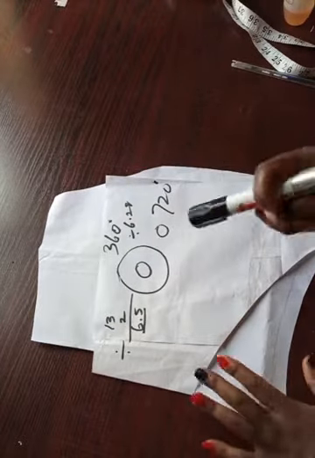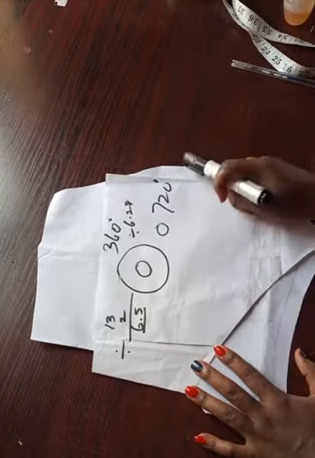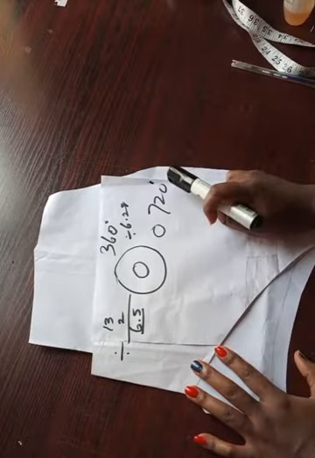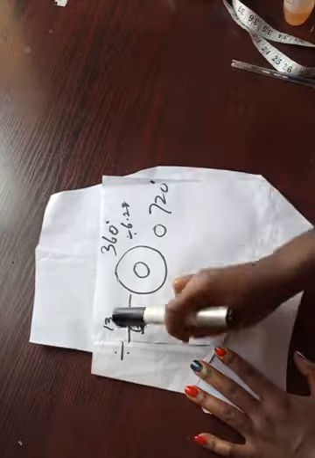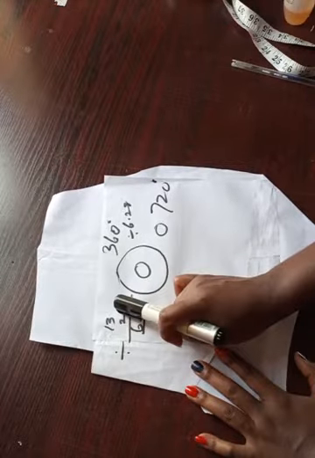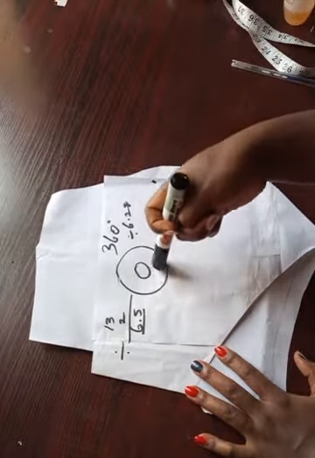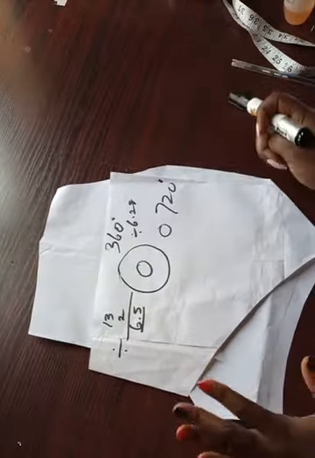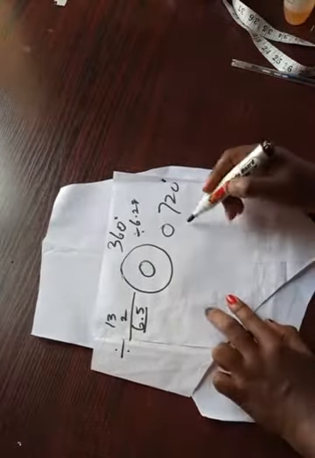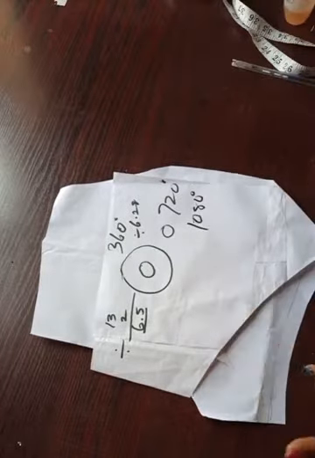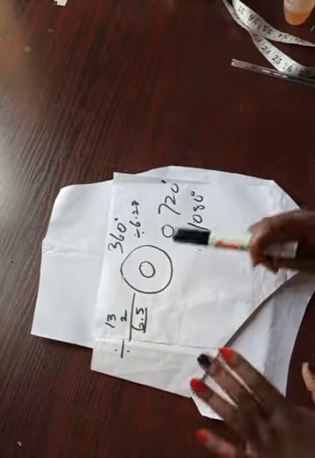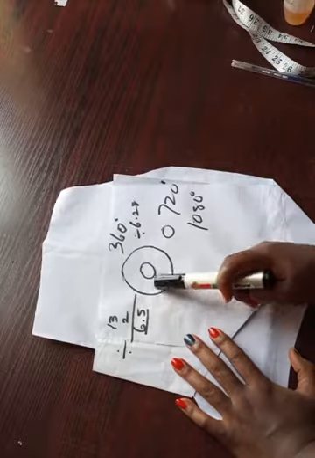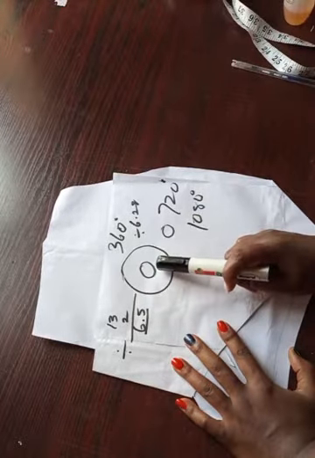Now talking about 1080-degree flare, that is 360 times 3 will give us 1080. So what does that mean? I know you have the answer already. I will divide my circumference into 3 and use each part to create a 360-degree flare. Create one, create another one, create another one, and I will put the 3 together to form a 1080-degree flare. That is quite easy, and that's why you need to understand 360-degree flare, because upon this circle every other thing comes into play.